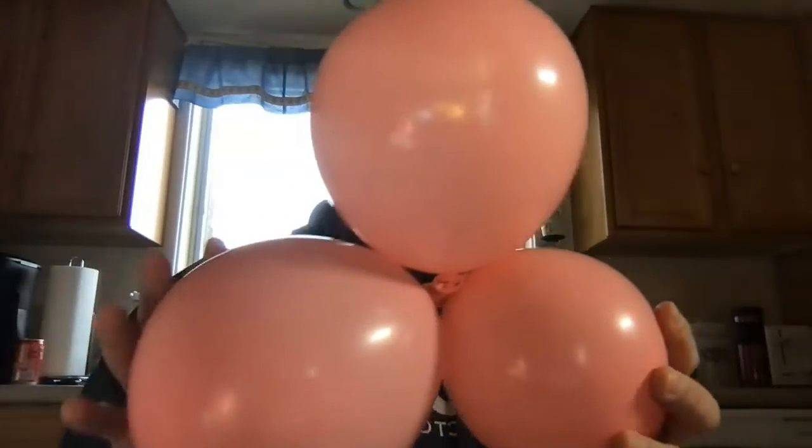And then we've got 3 here. They're not all the same size, but you get the idea. This molecule is called trigonal planar. You have 0 to 1 lone pairs, and an example of this would be BF3, and your bond angles are 120 degrees between the 3 of these.